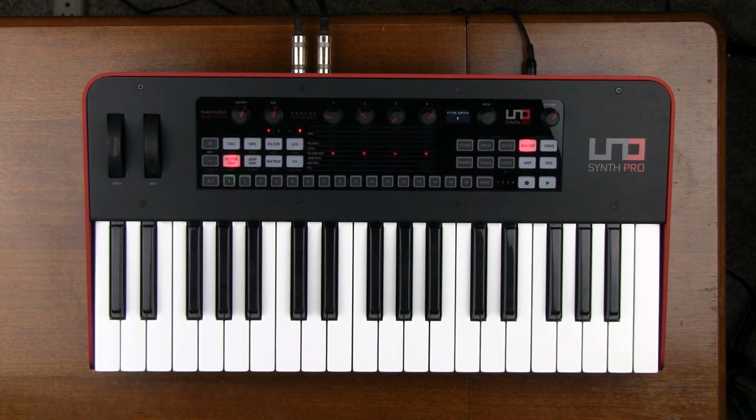All right, so those are the envelopes on the IK Multimedia Synth Pro.